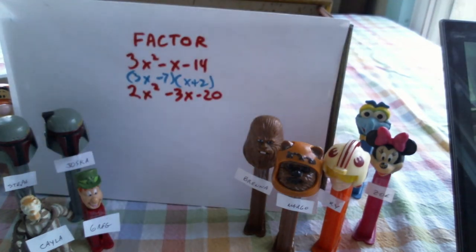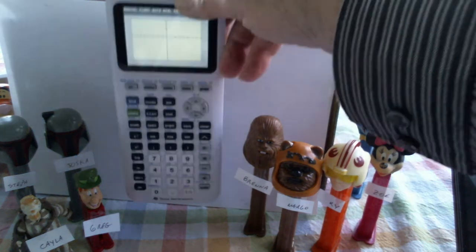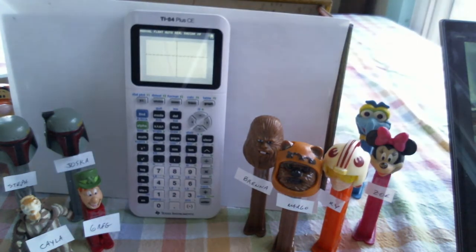Yulska's going to start us off. What do you think, Yulska? And Yulska says, you know, if it was up to me, I'd graph it on my calculator because maybe I can see what the intercepts are right away. So I've punched it in and graphed it, and let's see what the graph looks like.